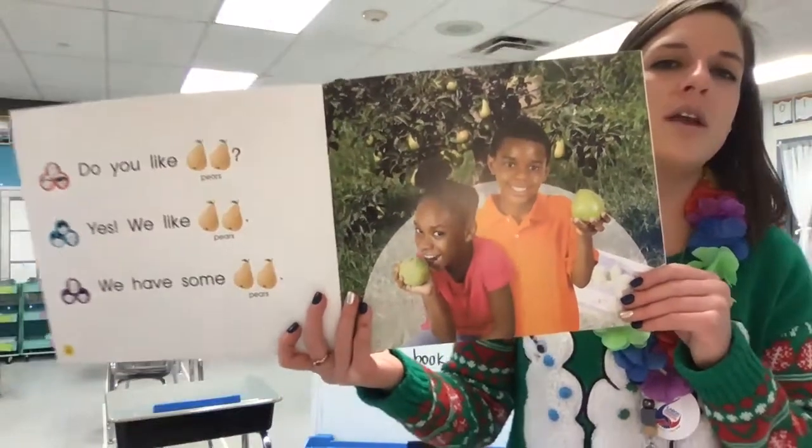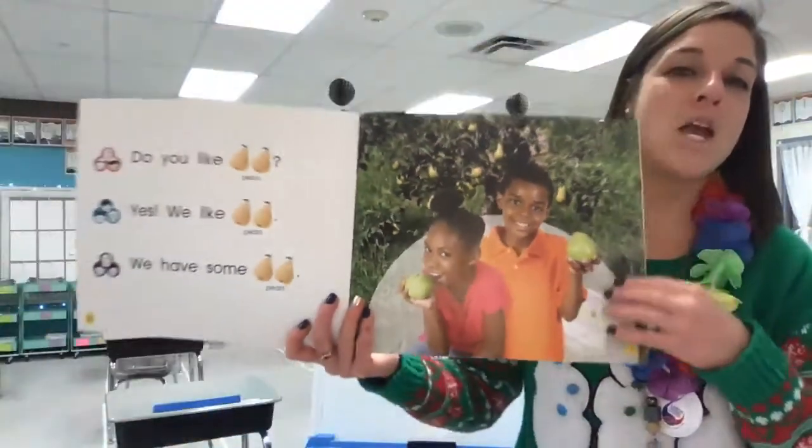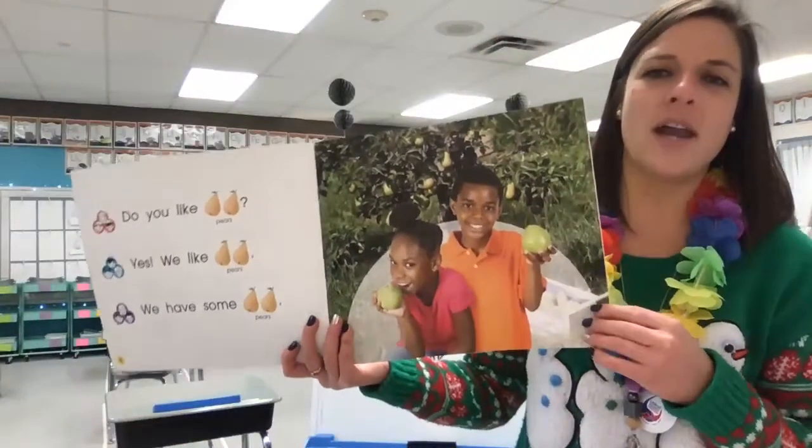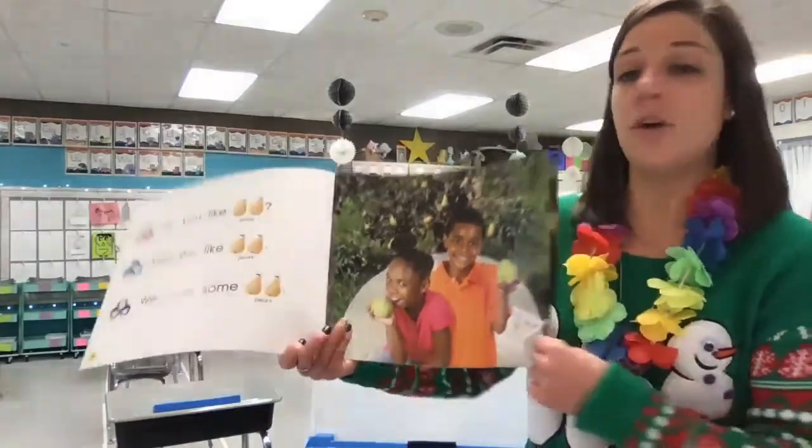Let's take a look at the fruit these kids like. Do you guys know what kind of fruit that is? Look closely. Pears. I ate a lot of pears growing up. We always had them at dinner time. I don't know why. They were delicious too. All right.